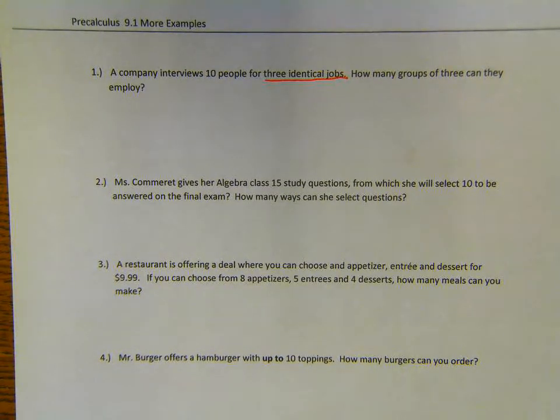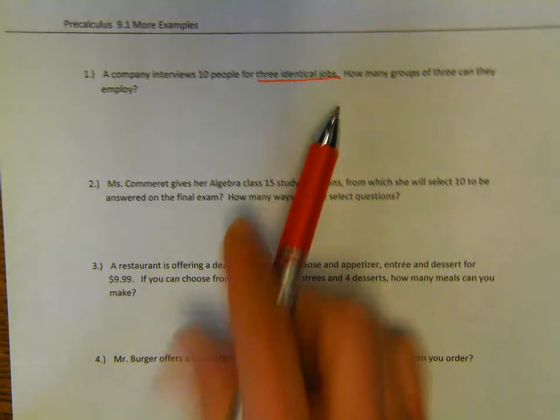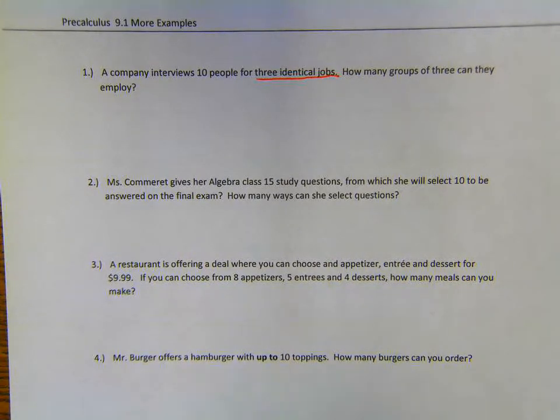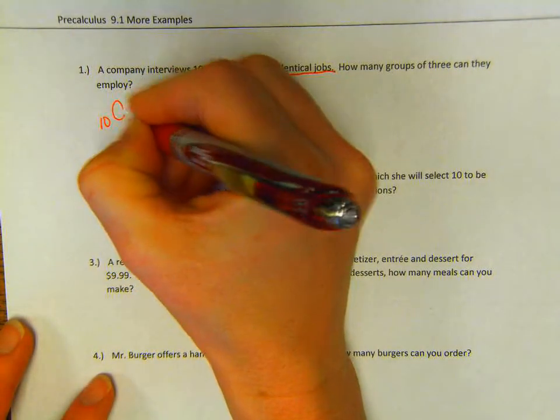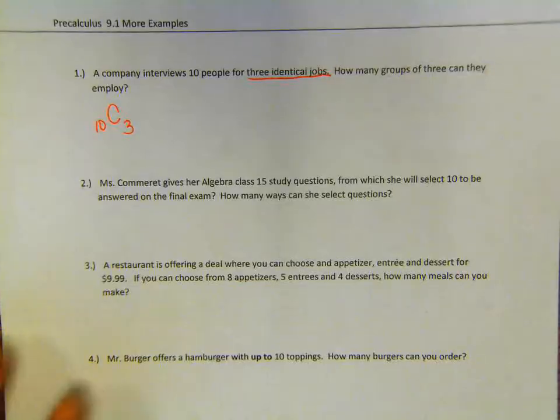Unordered arrangements, yeah. So this is a combination then that tells us. Because the jobs are identical, I'm hiring these 3 people in for identical jobs, then I am going to take the 10 and choose 3 unordered arrangements. So what do we get from that?